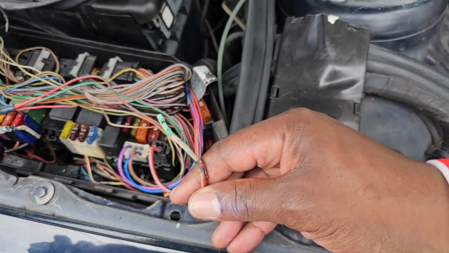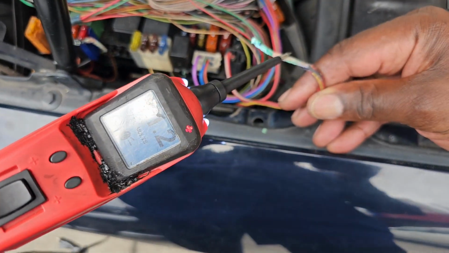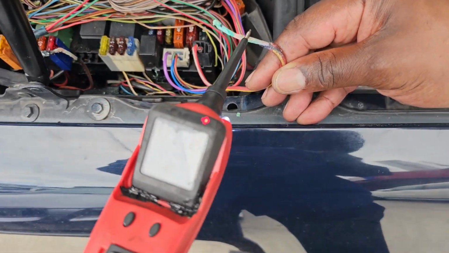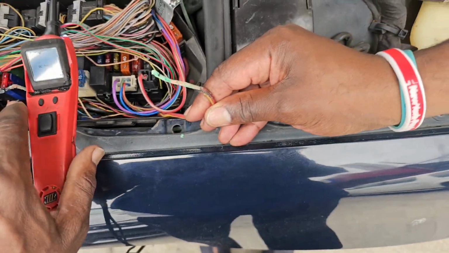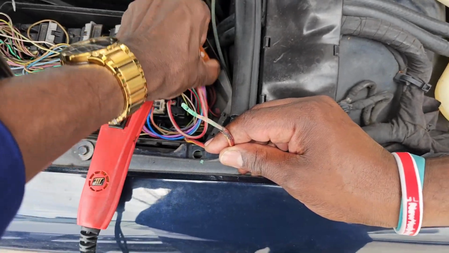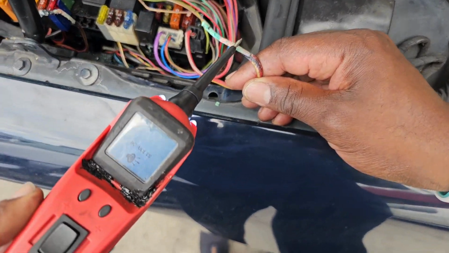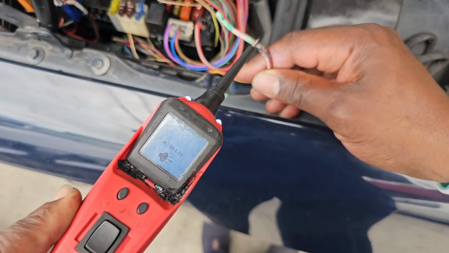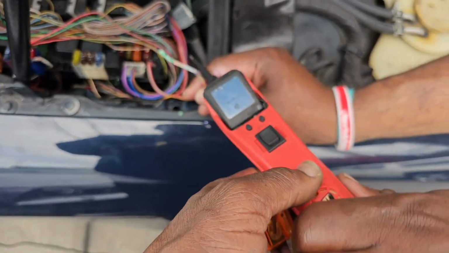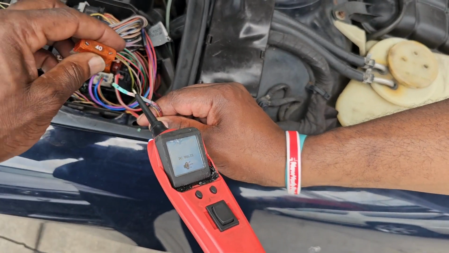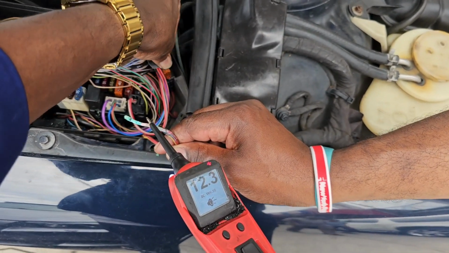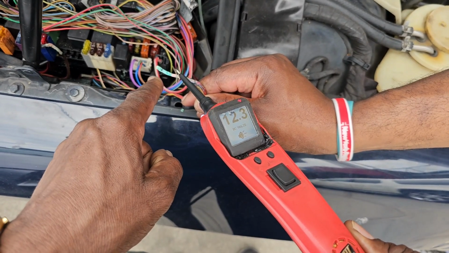Now, you see? This is the wire that's coming from that fuse. If I take that fuse out, let me see. You see here, I have power here. If I take this fuse out and I try to come here, there is nothing. See, there is nothing. So that means this fuse here is belonging to this one, which is good.